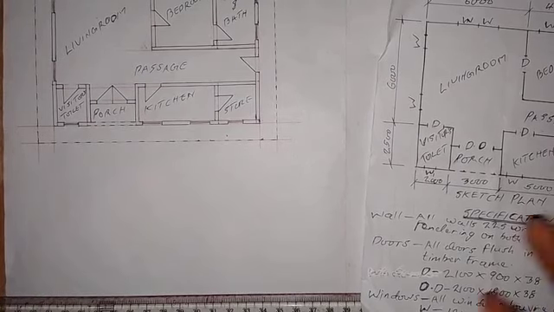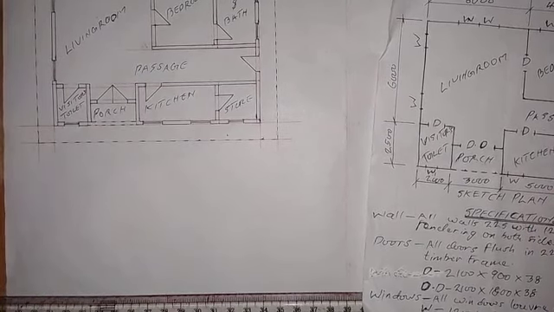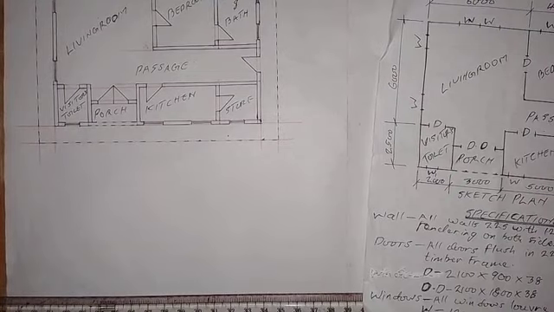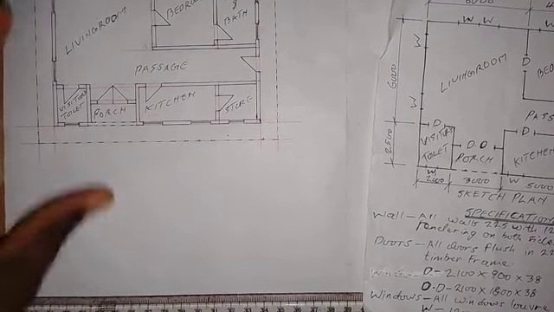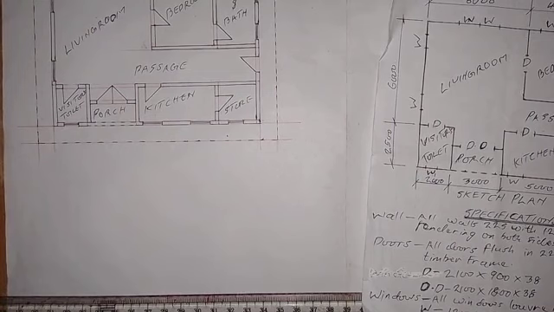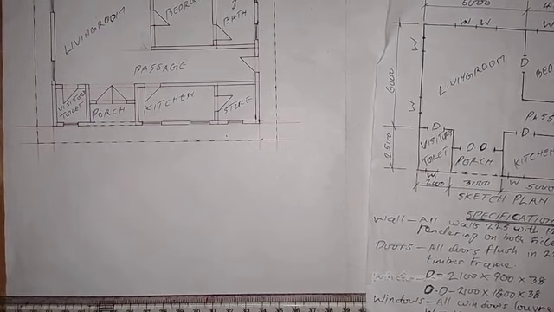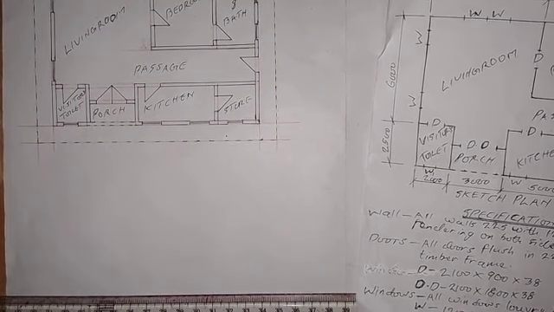Here we'll be working on the construction of the front elevation of this building, as we have worked on the plan, as you can see here. So let's see what we need to make use of for the construction of the front elevation.